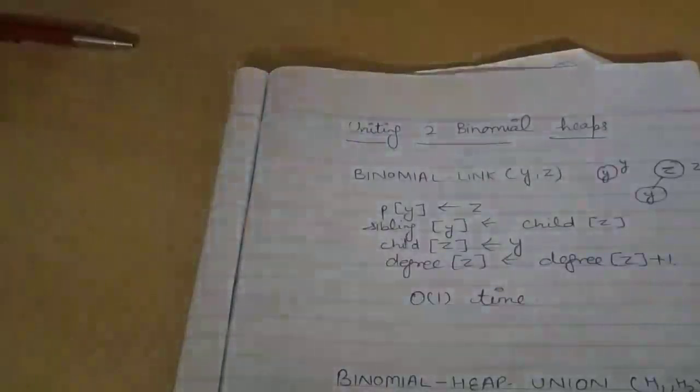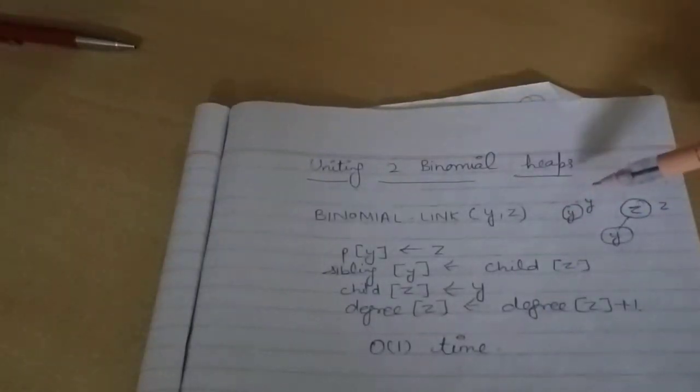So let's take a look at the algorithm of uniting two binomial heaps. First is binomial link y comma z. Parent of y is z. Sibling of y is child of z. There is a y node and there is a z node, and we are linking y and z.